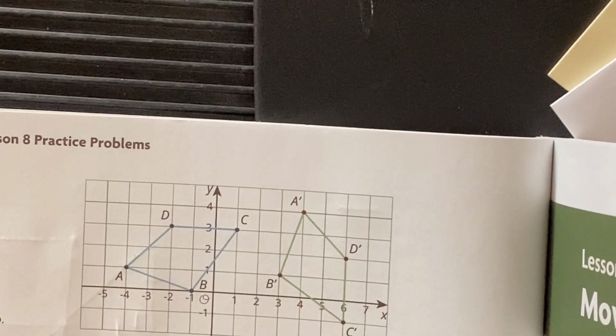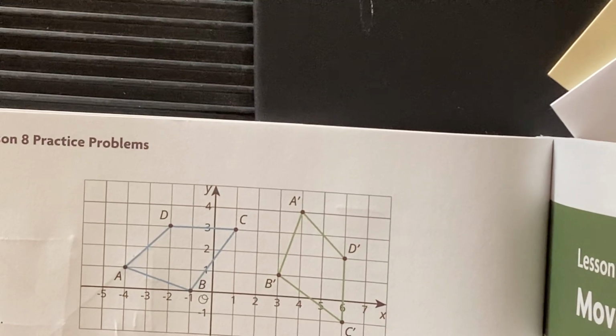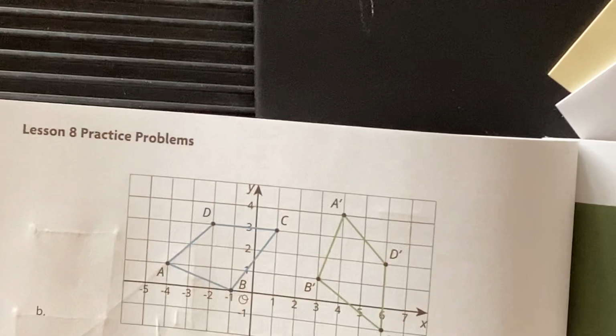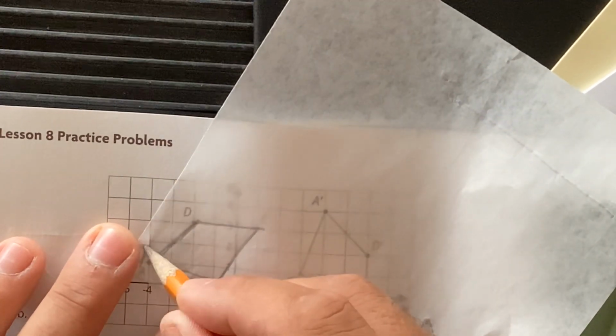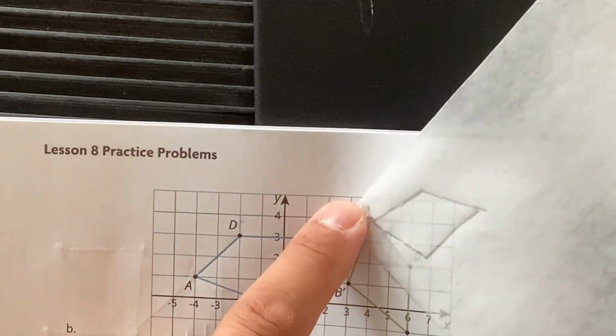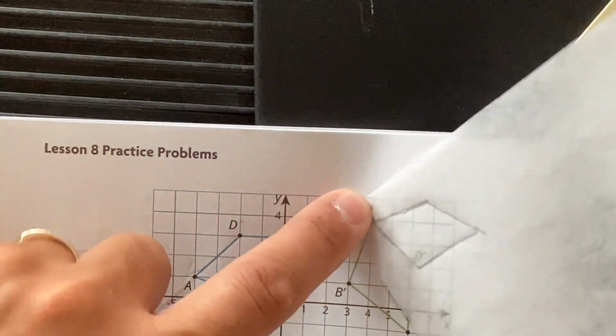This one's a little tougher. And also, I'm just going to write down point A here. But to me, I would slide A over to where A prime is. And then I would rotate it.